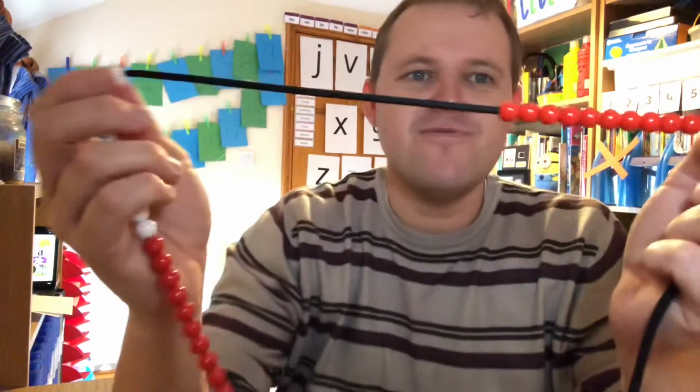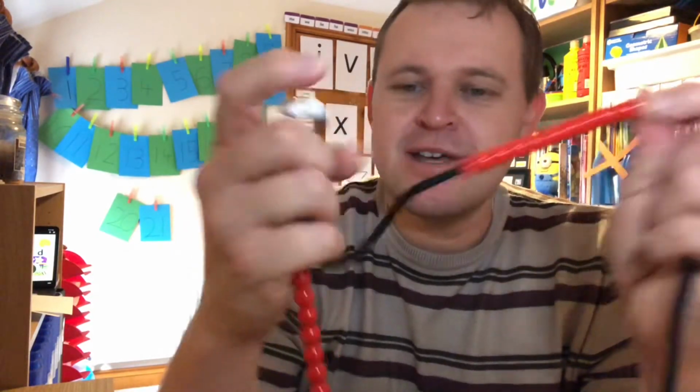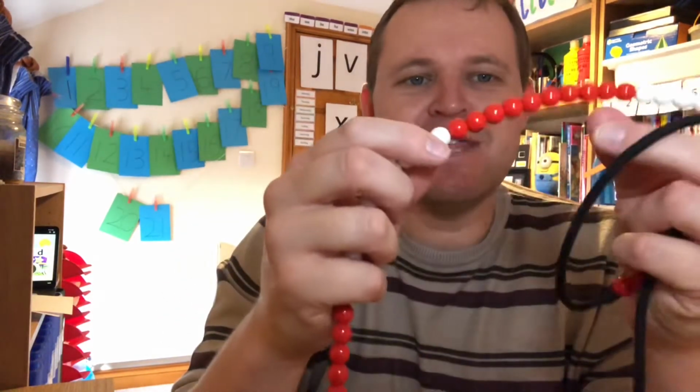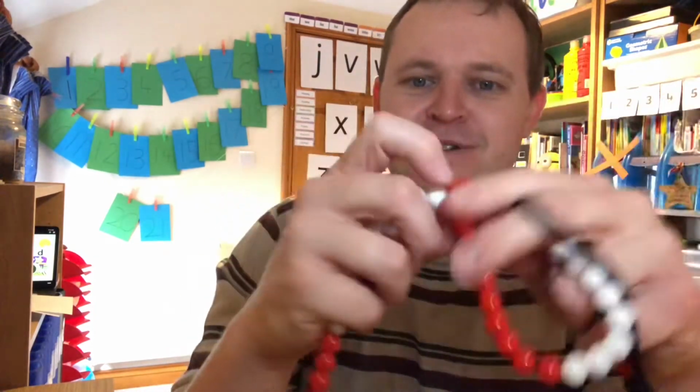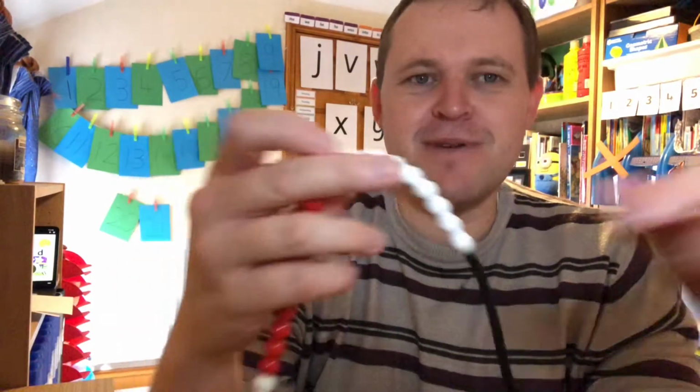So that's all the red section. So there are 10 beads in this section. So there are 10 in that red section, 10 in that red section, and 10 in that red section, and 10 in that one. Now, how many beads do you think there'll be in the white section?